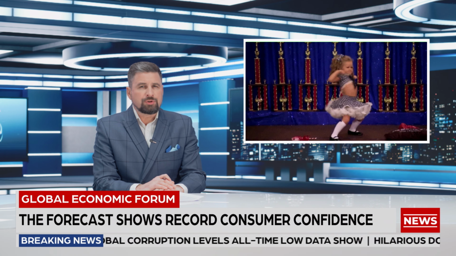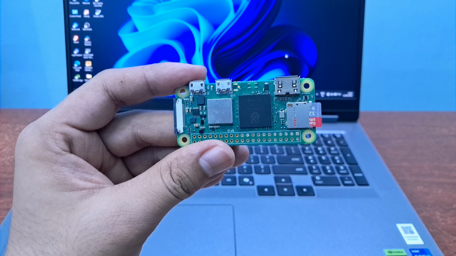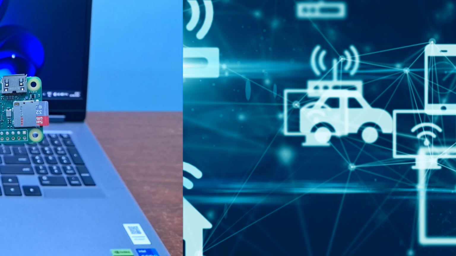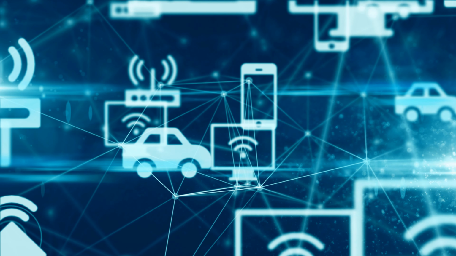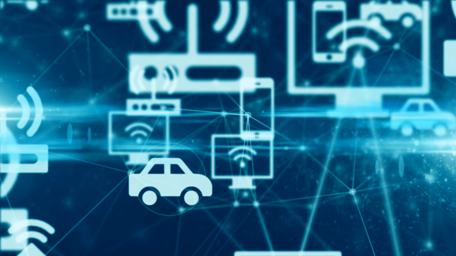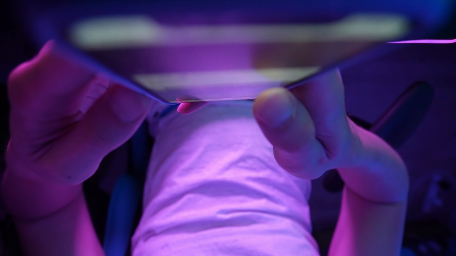And just like that, you've turned a $15 Raspberry Pi Zero 2W into a personal, encrypted, network-wide ad blocker that follows you everywhere you go. No subscription fees, no intrusive trackers, and total control over your own privacy.